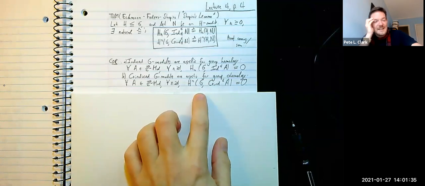The coinvariants are, let me stop. The coinvariants are, no, sorry. The invariants are left exact, and we take the right derived functors, and the coinvariants are right exact, and we take the left derived functors, I think.